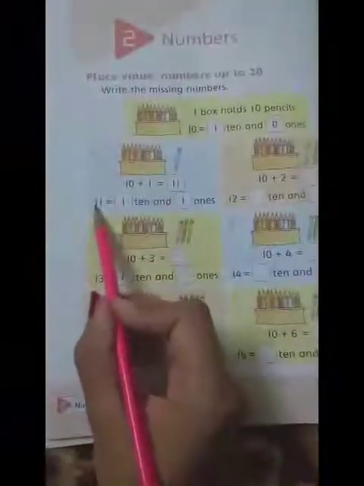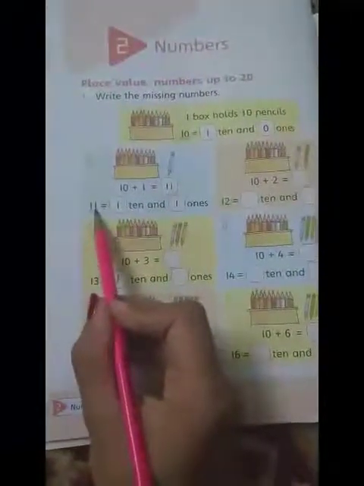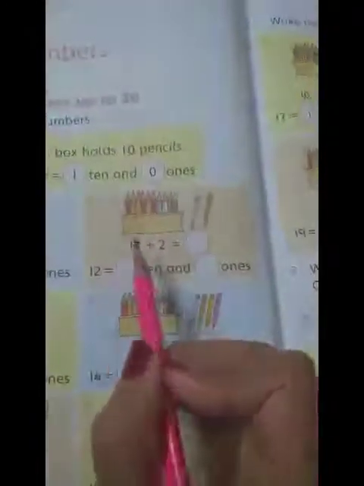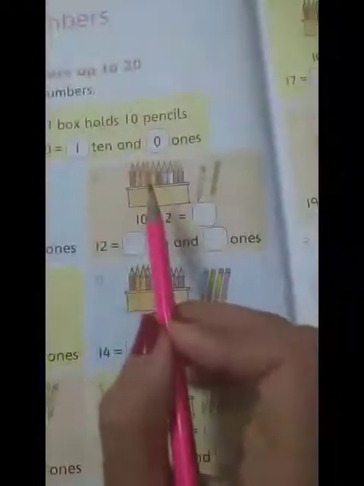The left number is 10 and the right one is ones. 1 ten and 1 one. Now part B. One box holds 10 pencils. Beside this box how many pencils do we have? 1 and 2. 2 pencils.